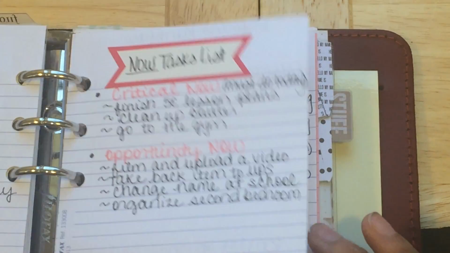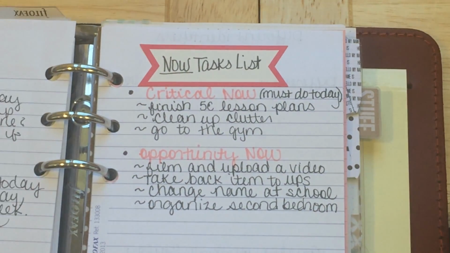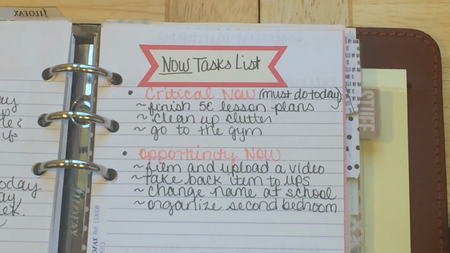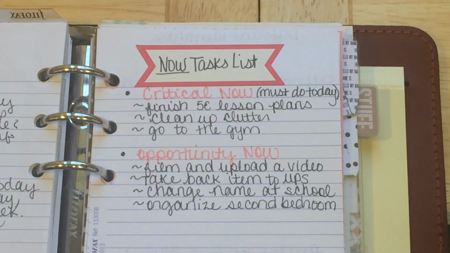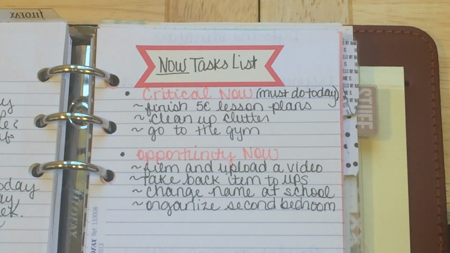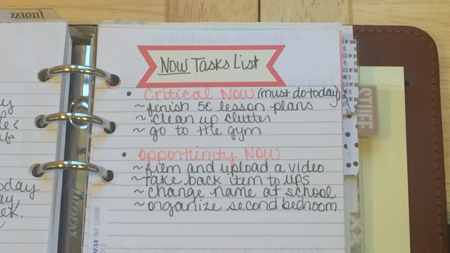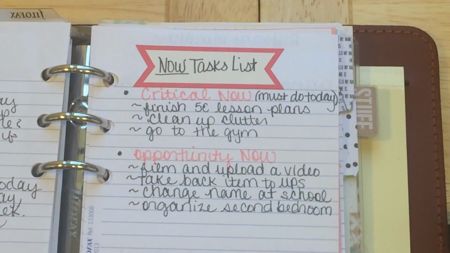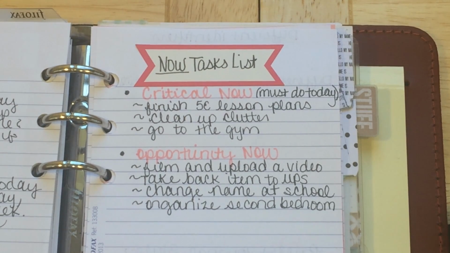Another tip here for this now task list is that you want to keep your opportunity now list to about 10 items or less. These are things that you want to get done within the week. And if you get all those 10 things done that week, that's amazing, and you can pull from this list. So I would say keep this to 10 and under.